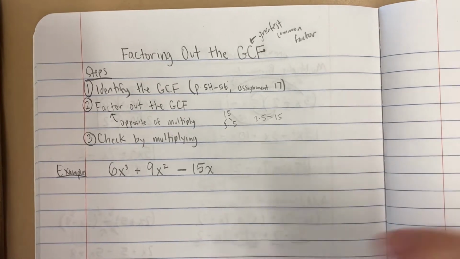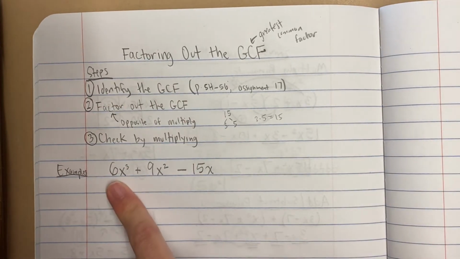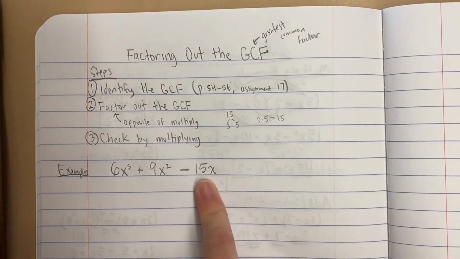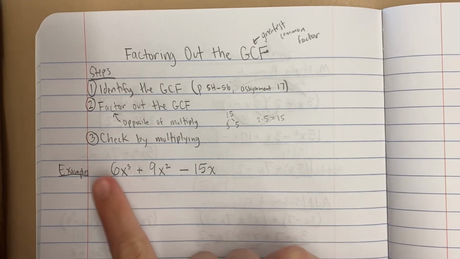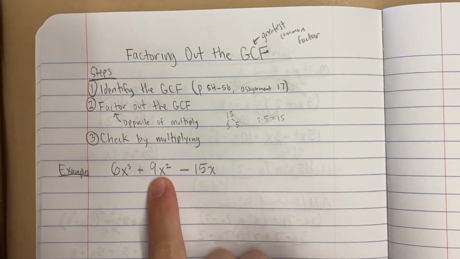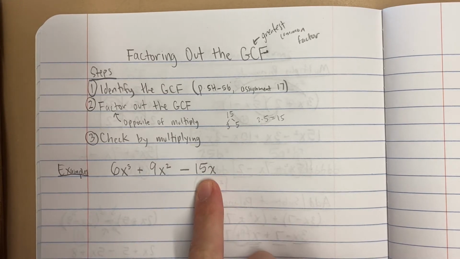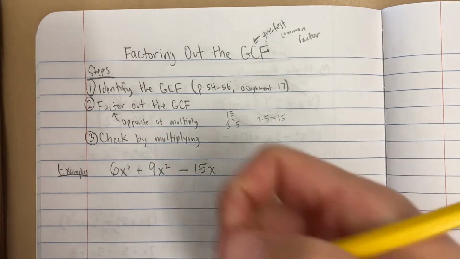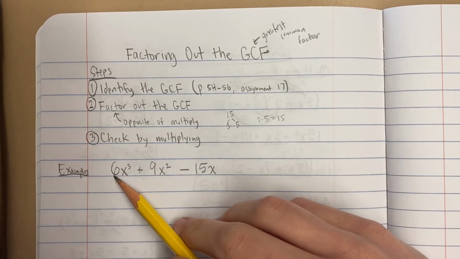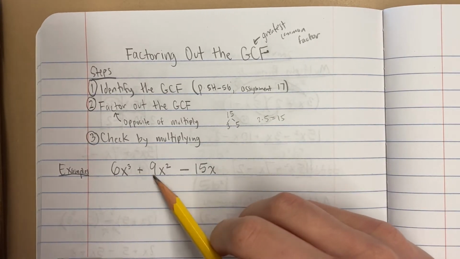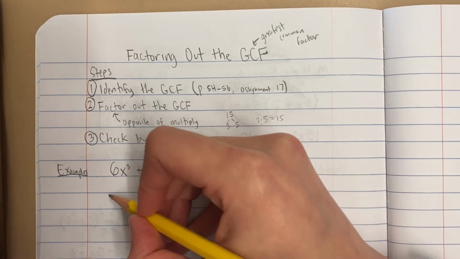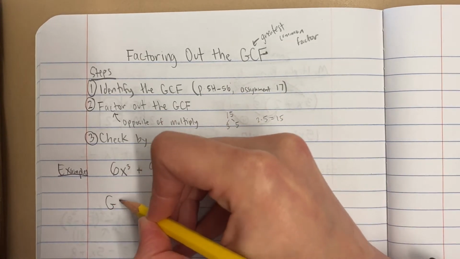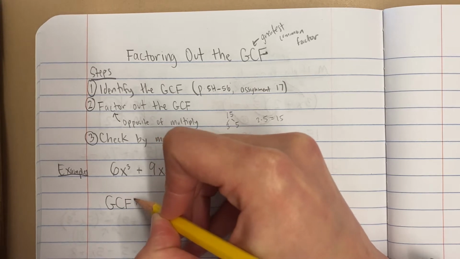So the first thing I'm going to do is identify the GCF. Now here I have 3 terms, 1, 2, 3. So forget the plus and the minus signs for a moment. You're going to figure out what's the GCF of 6x to the 3rd power, 9x to the 2nd power, and 15x. Okay, so how do I do this, right? We've already done this. I'm going to look at the 3 numbers first. So 6, 9, and 15. What's the greatest common factor of 6, 9, and 15?